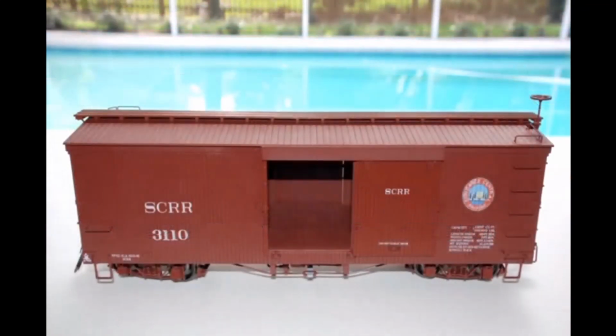Here you can see the boxcar after we applied our decals with our logo, the car data, and car number to both sides and to the ends of the car. The logo was designed by our team, and the decals were made for us by Stan Cedarleaf.